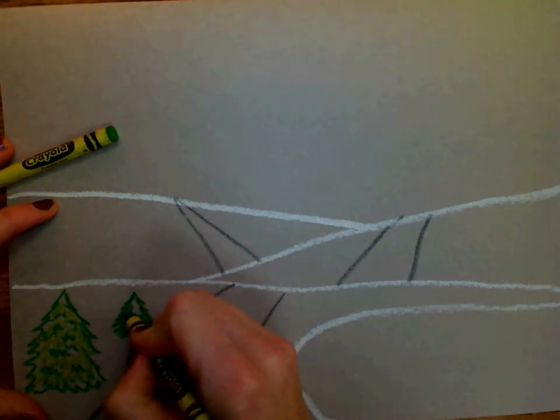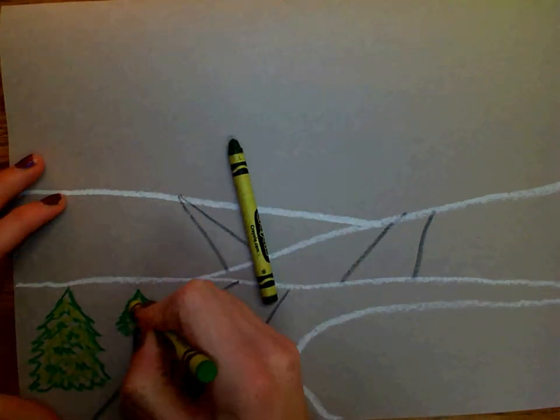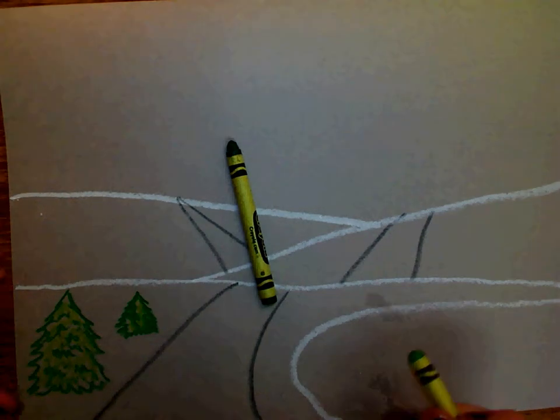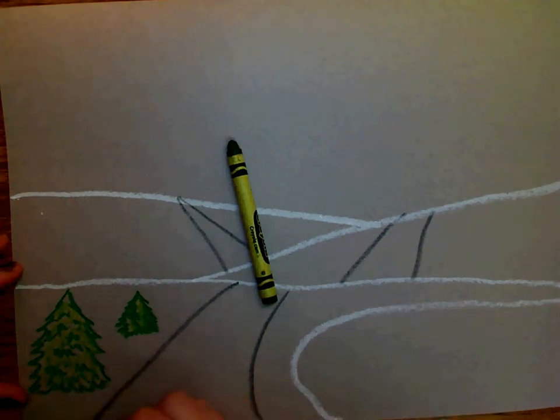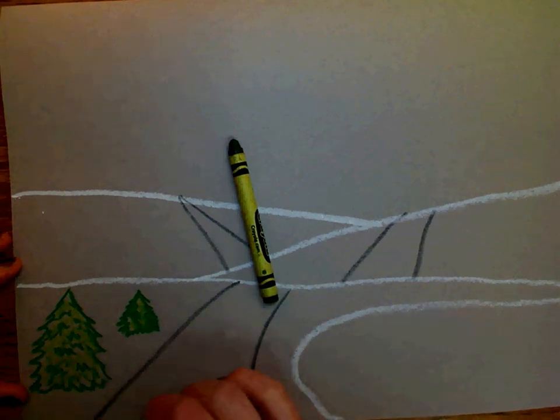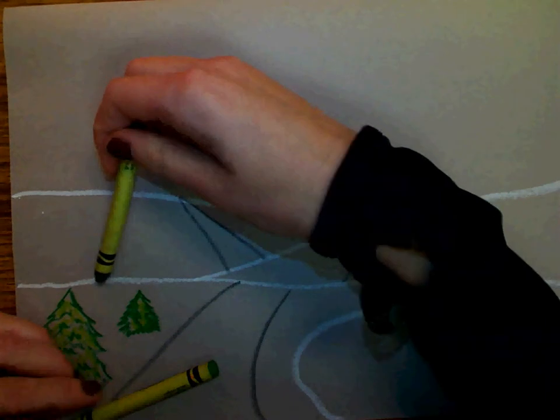Some zigzag lines. There we go. I don't want to put the tree at the bottom of my paper. I don't want any of my details to go at the bottom of the paper or to sit on top of these lines. I want everything to be in the snow.